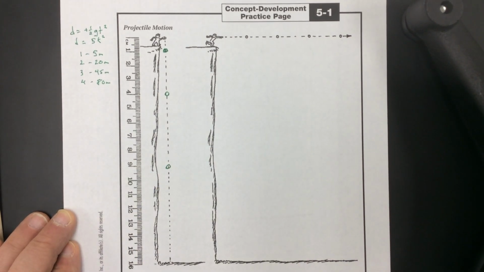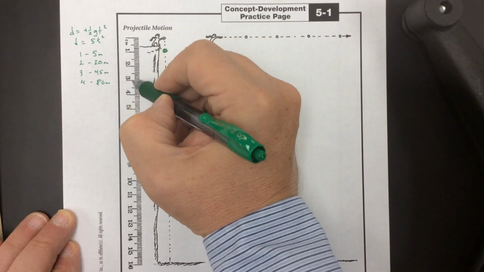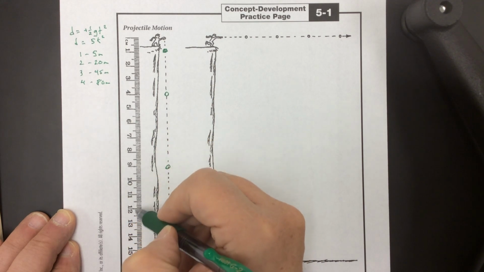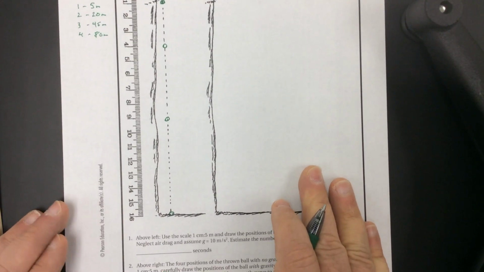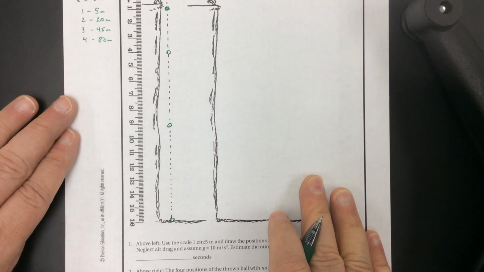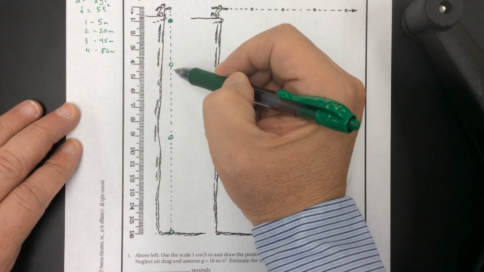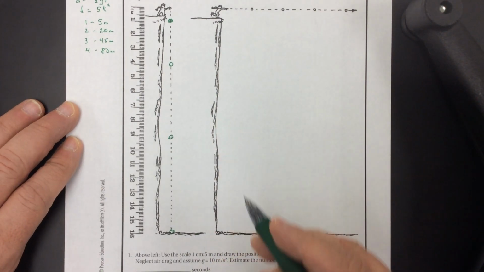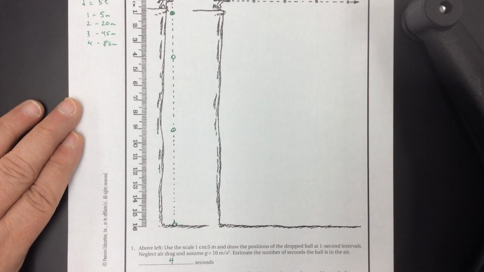Right? The last one is 80. So it's 5, 10, 15, 20, 25, 30, 35, 40, 45, 50, 55, 60, 65, 70, 75, 80. It hits the ground. So let's go ahead and answer the question. How long does it take to hit the ground? Well, it's traveled 1 second, and here it is after 2 seconds, here it is after 3 seconds, and here's that after 4 seconds. It's going to take 4 seconds to hit the ground.